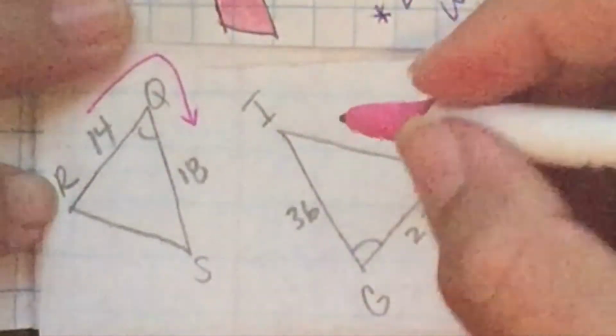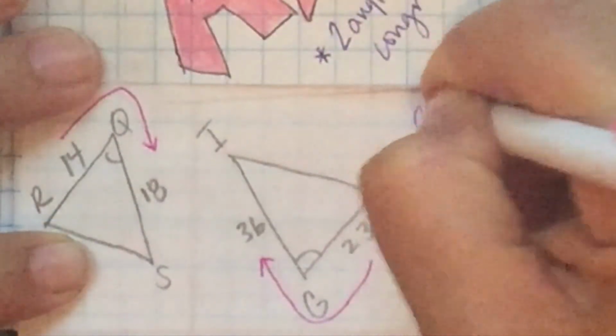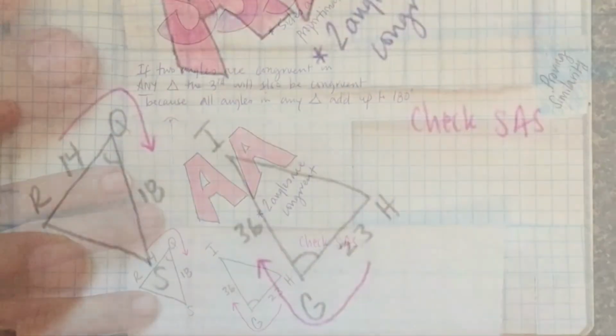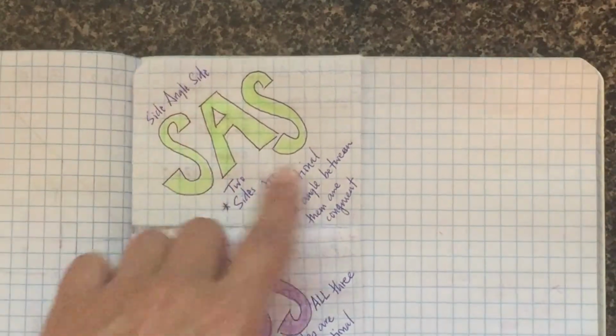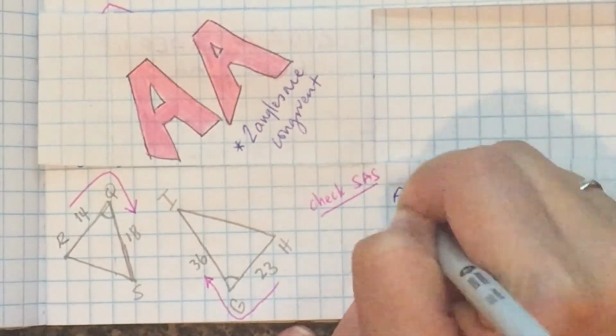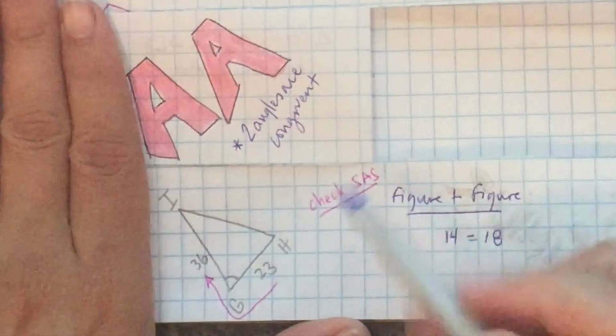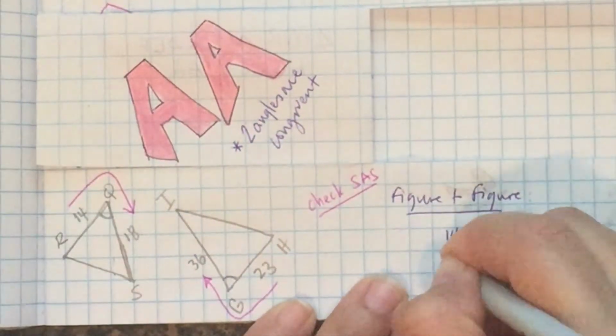Alright, I would think it's SAS because I got a side, then an angle, then a side, and here I've got a side, angle, and a side, but you have to check it because SAS says that you have to have two sides that are proportional and an angle that's congruent. So the angle is congruent, but we need to know that the sides are proportional. So we're going to look at figure to figure and set up our proportions, small to large, so 14 with 18, small to large, 23 and 36.